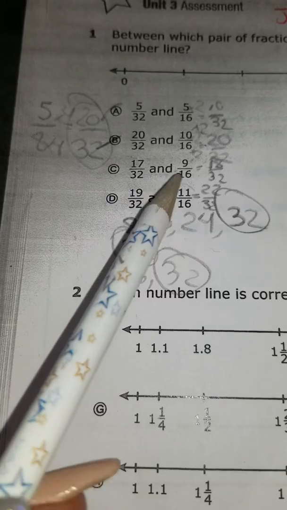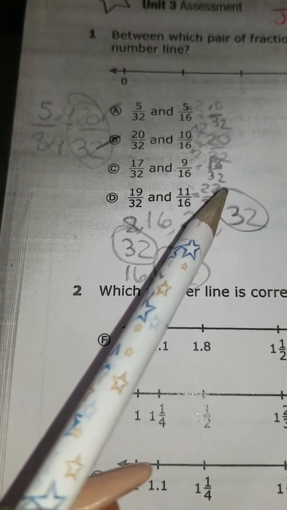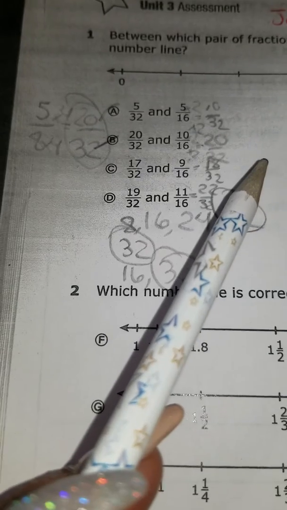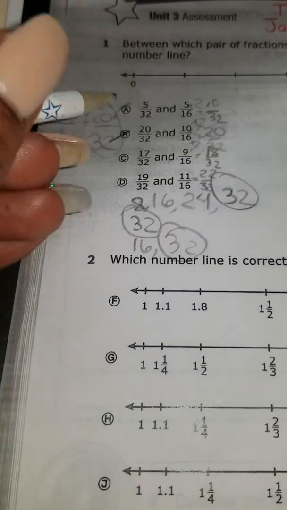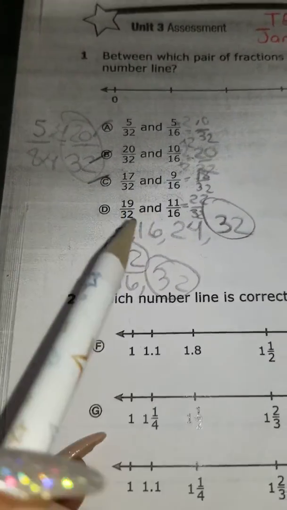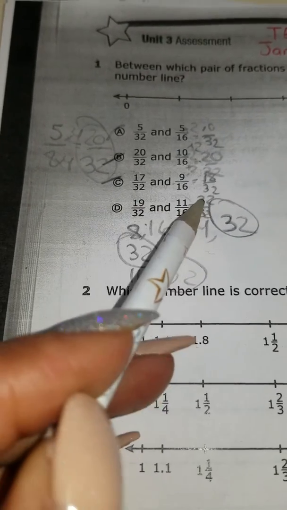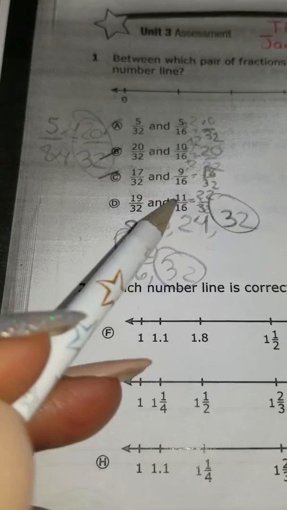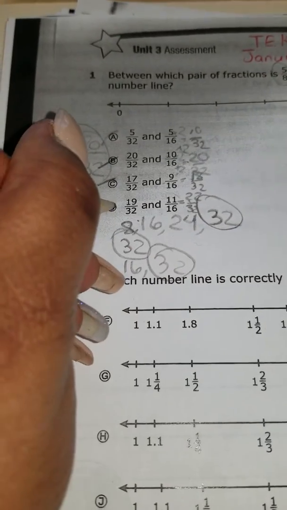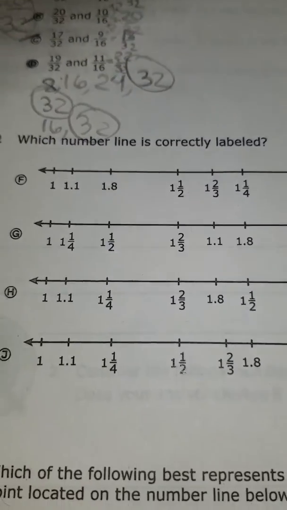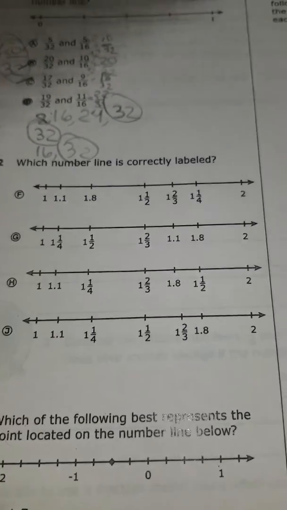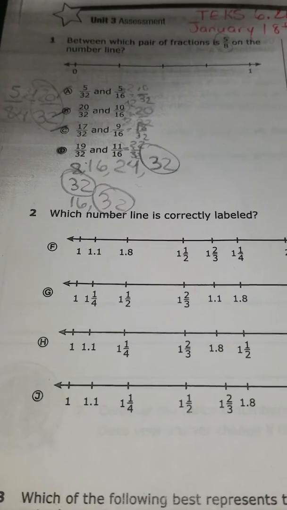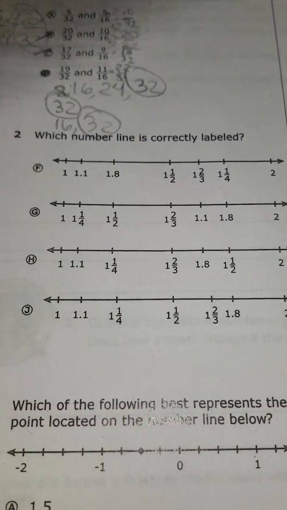17 over 32 and 18 over 32. Does 20 over 32 come between those two numbers? No, 20 over 32 comes after 18 over 32, so that one doesn't work. Last but not least, we have 19 over 32 and 22 over 32. Does 20 over 32 come in between those two? Yes, so your answer would be D. Remember that when you're comparing fractions, you always want to make sure they have the same common denominator.